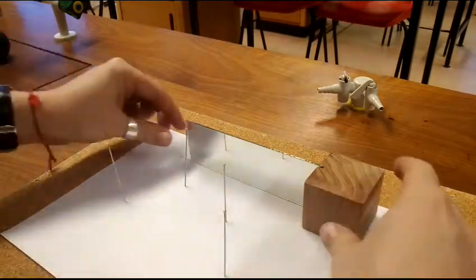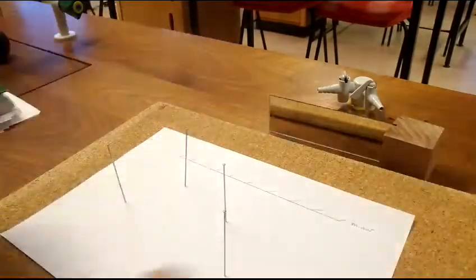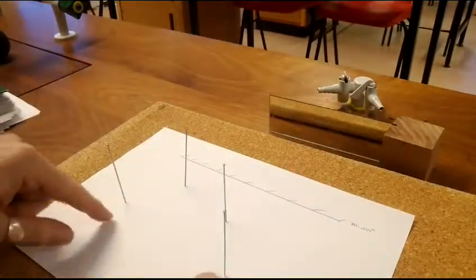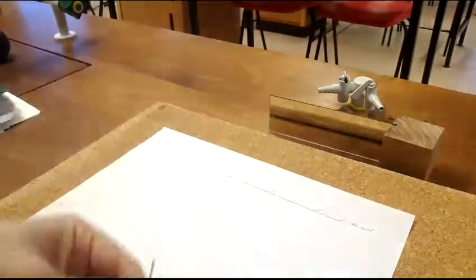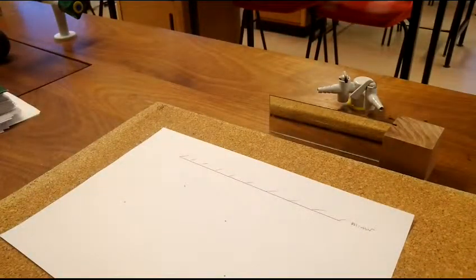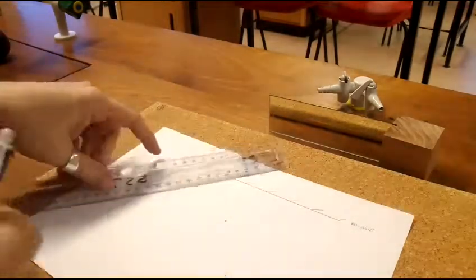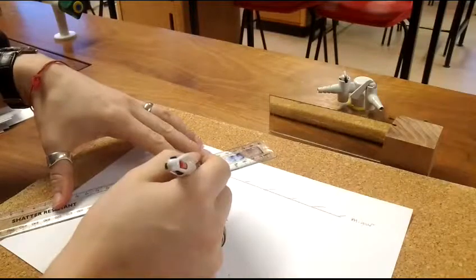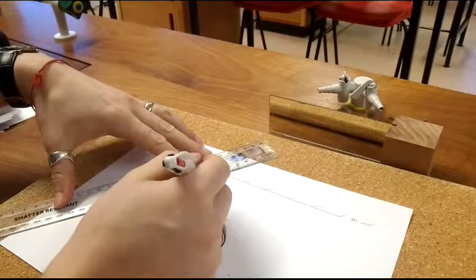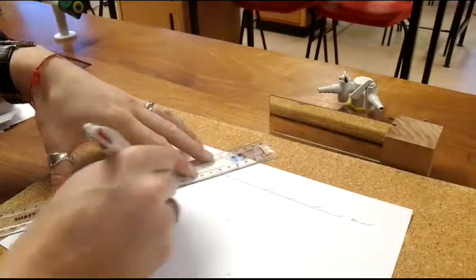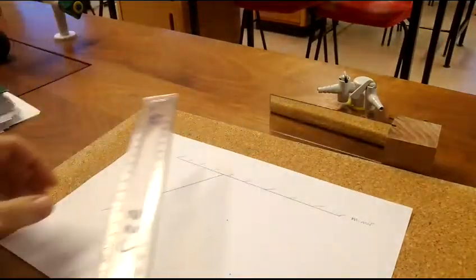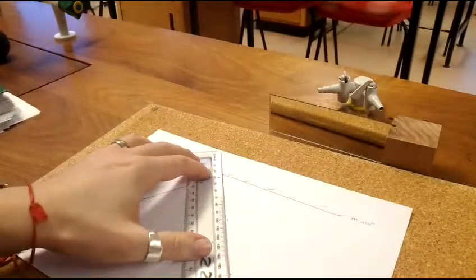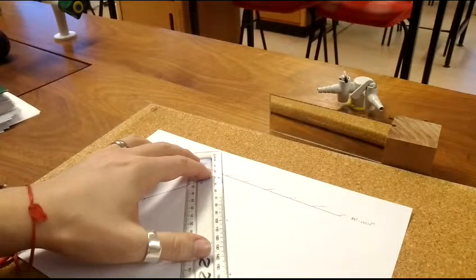Okay, now we can remove the mirror and the 4 pins. We can use the holes that they've made in the paper to draw our lines. Using a ruler then, we can draw our incident ray. That's the ray going towards the mirror. And we can draw our reflected ray, the ray going away from the mirror.